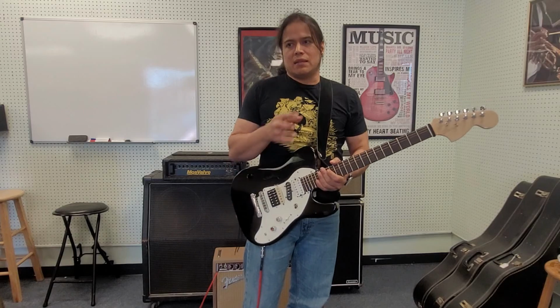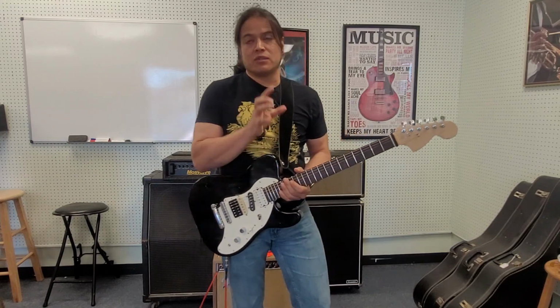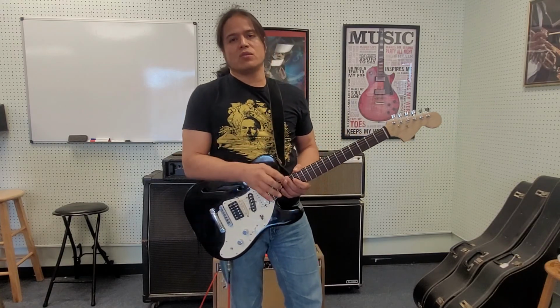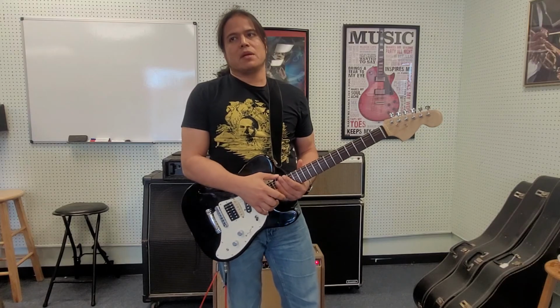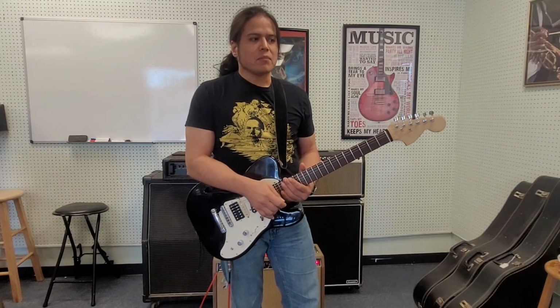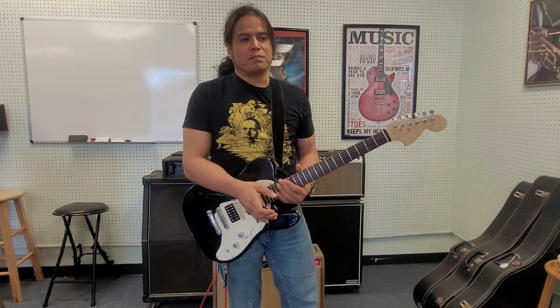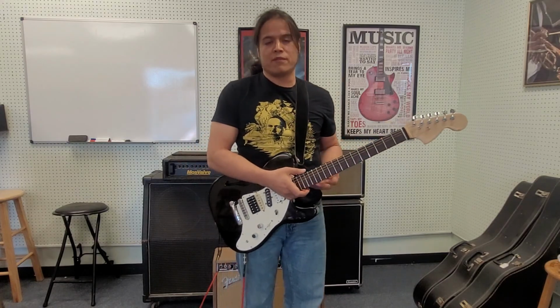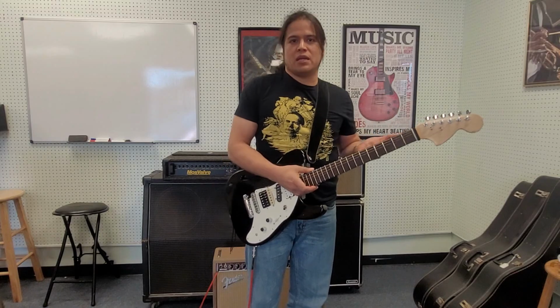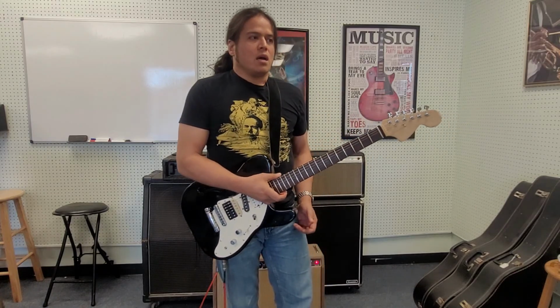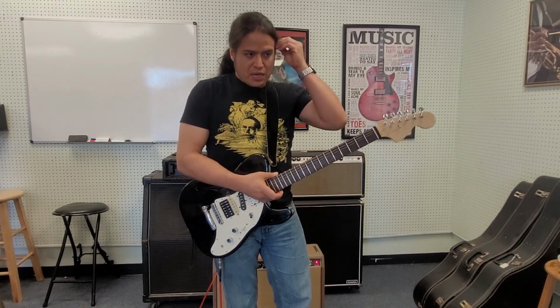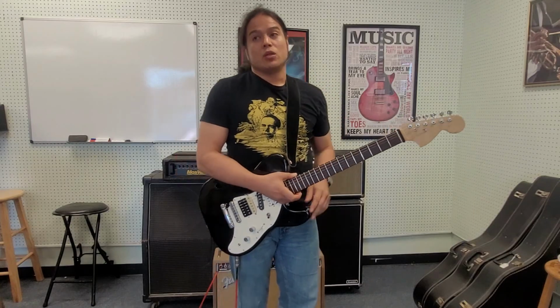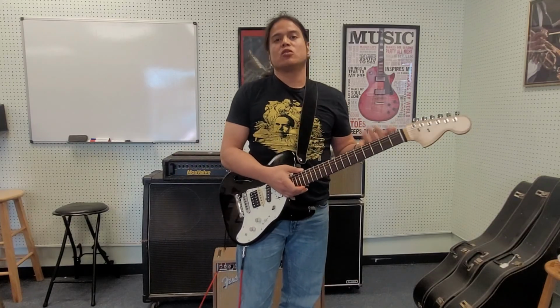So there's a lot of overlap like that. So the task of learning the notes on the guitar can be overwhelming. And some students think that's the way to go, trying to memorize all the notes all over the fretboard, and eventually everything will unlock. That's what I believed when I first started, and it's not true. You have to come up with some kind of system to make it work.